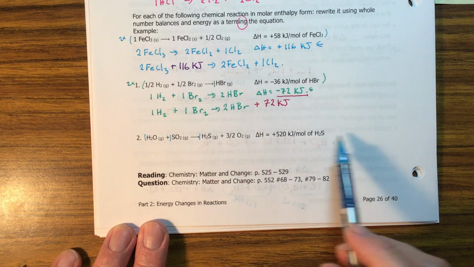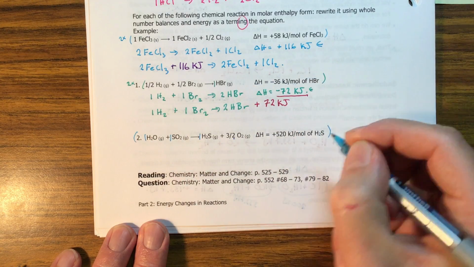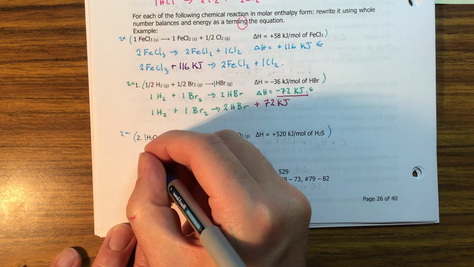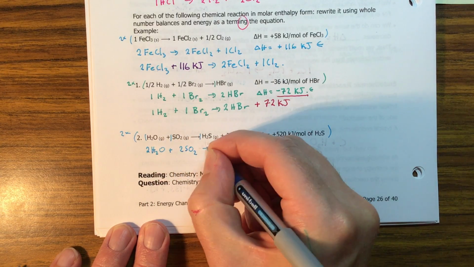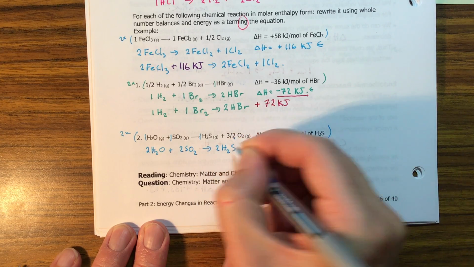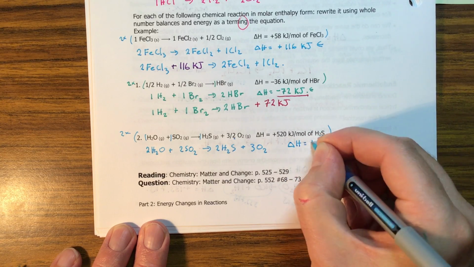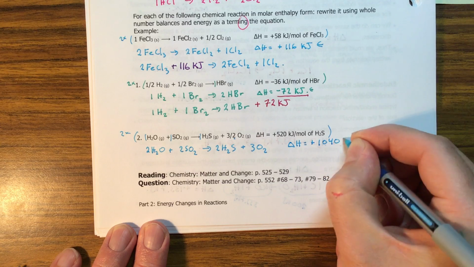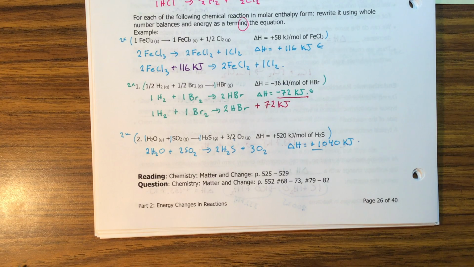But we want to get rid of the fraction first. My denominator is a 2, so I multiply everything by 2 to get 2 H2O plus 2 SO2 gives us 2 H2S plus 3 O2, and my delta H is equal to positive 1,040 kilojoules. We got a positive delta H. That means that this is an endothermic reaction. It's absorbing energy from the environment. The chemicals are absorbing energy.